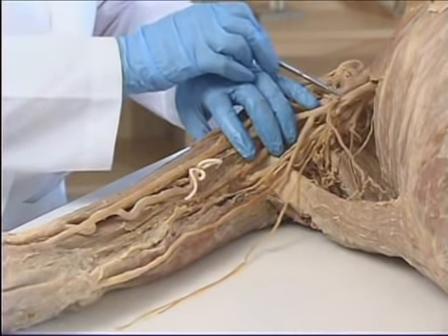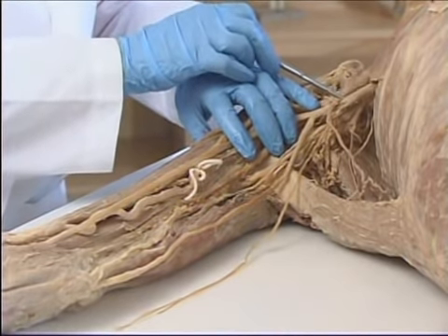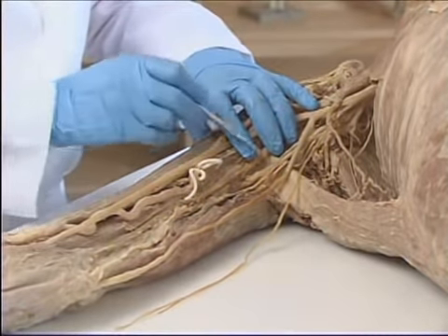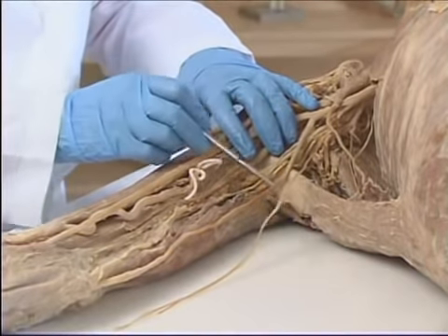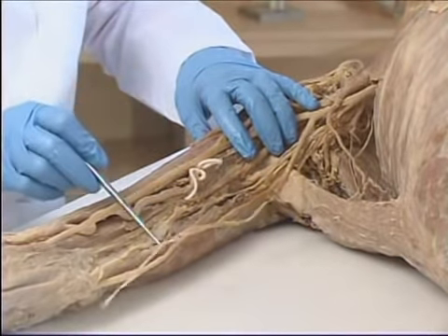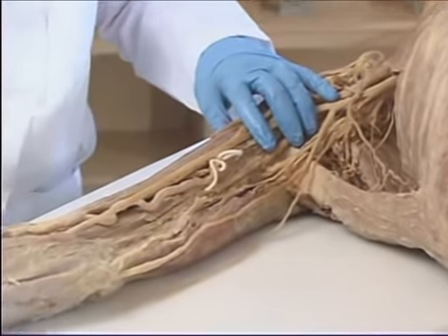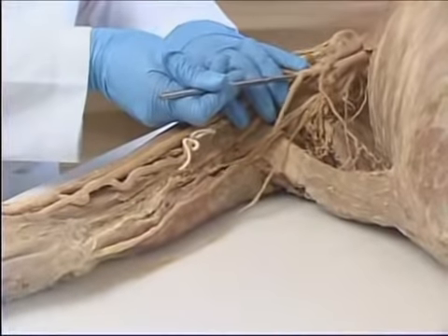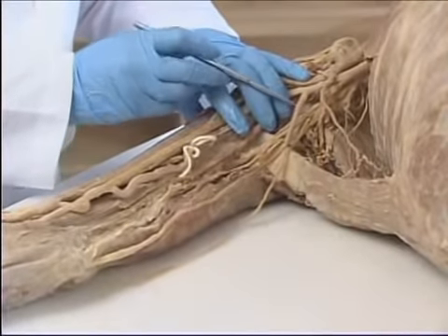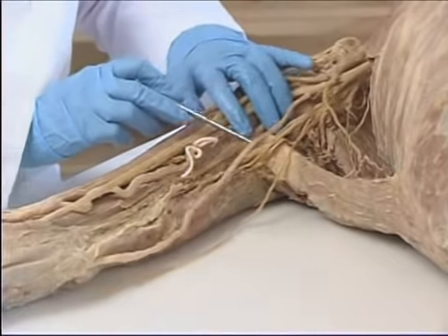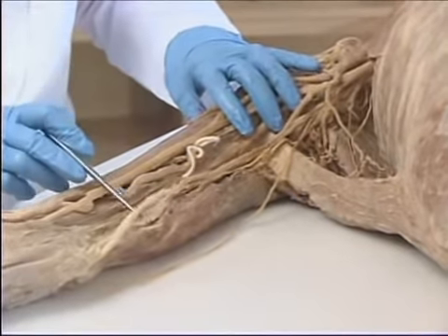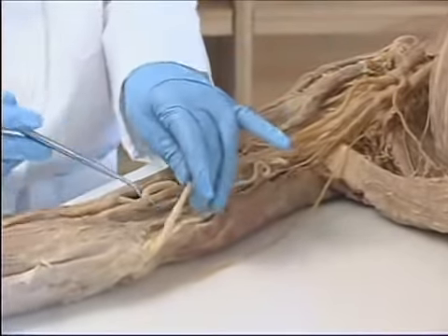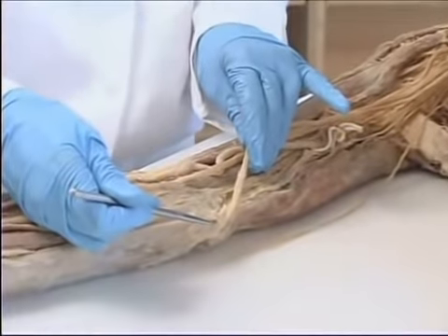It gives 5 branches: the medial pectoral nerve, which is not here; the medial cutaneous nerve of the arm, which supplies the skin over the arm; the medial cutaneous nerve of the forearm, which supplies the skin on the medial side of the forearm; the medial contribution to the median nerve; and the ulnar nerve. The ulnar nerve passes through the arm without giving any branches and comes onto the posterior aspect of the medial epicondyle.